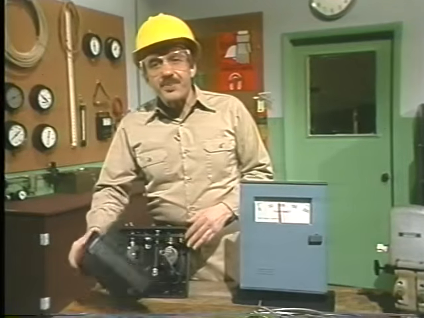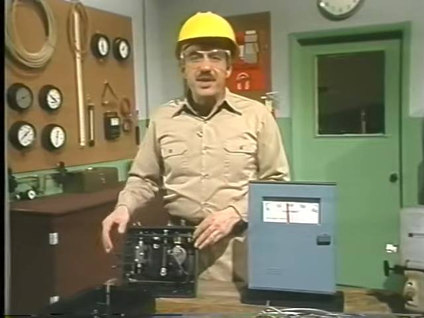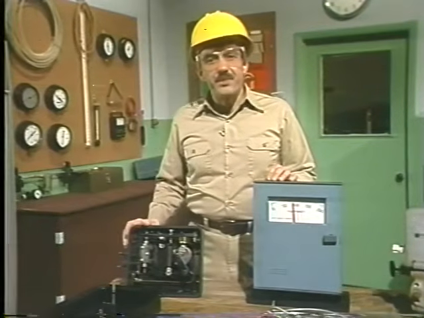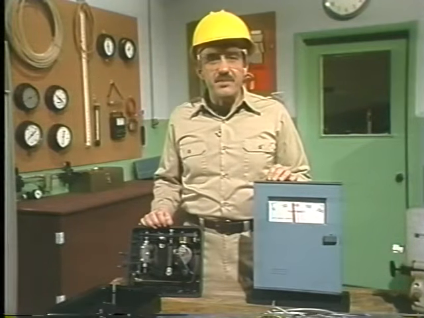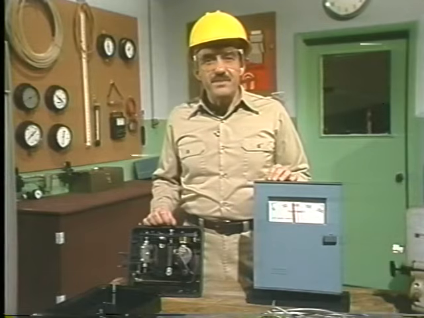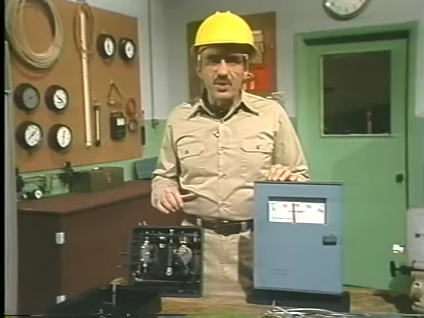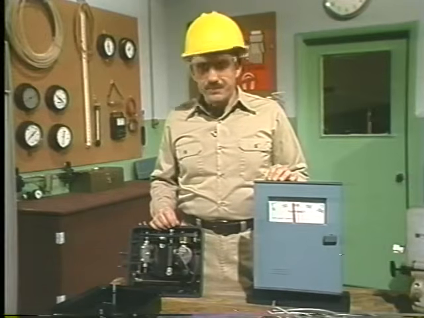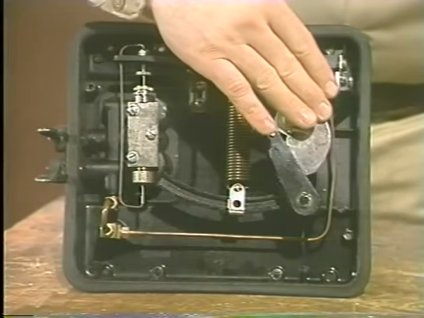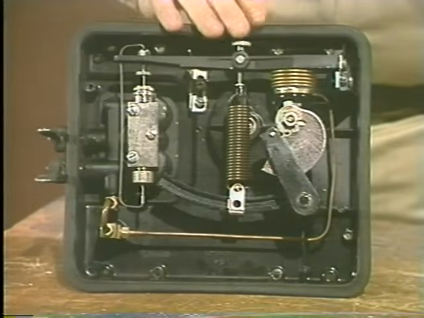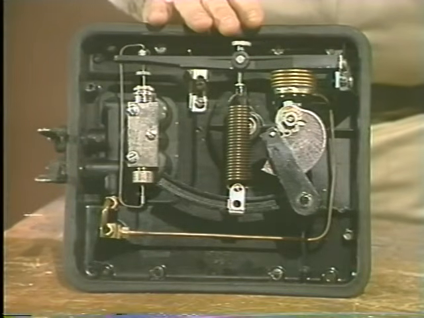Now, a positioner frequently is used to adjust air pressure to an actuator, which physically moves or positions something, such as valves or louvers. To do this, the positioner receives an input signal from a controller or a manual control station. Now, we move this cam out of the way so that we can see what the input mechanism is in this instrument.